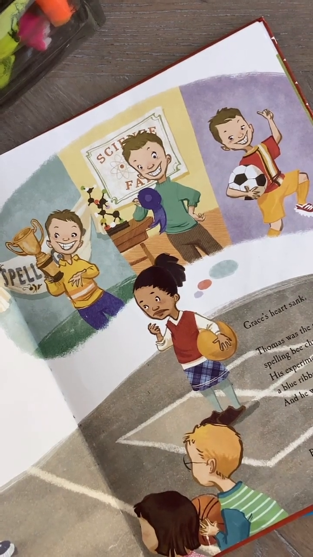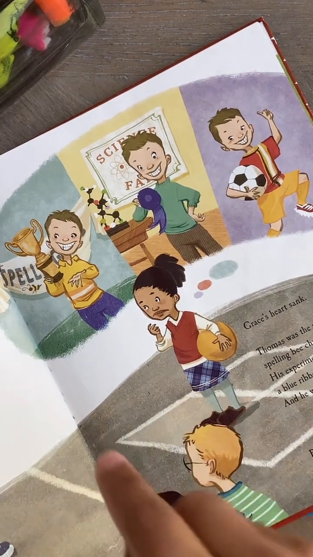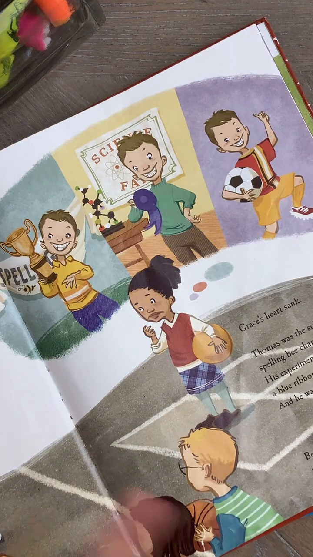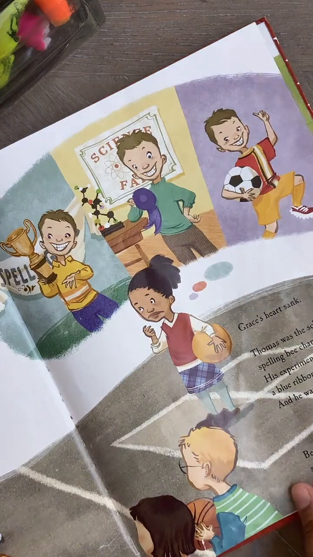So in that way, sorry, I keep touching the screen. In that way, the stakes are being raised. Like, oh my gosh, if she wins, she's going to be the first girl president. Oh my gosh, if she wins, she's going to beat this guy who apparently has so many accomplishments.